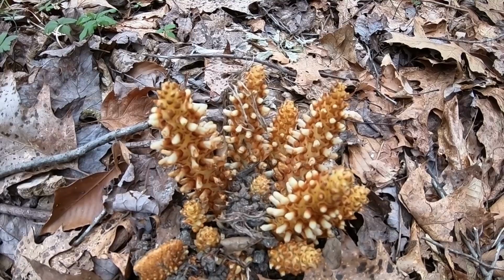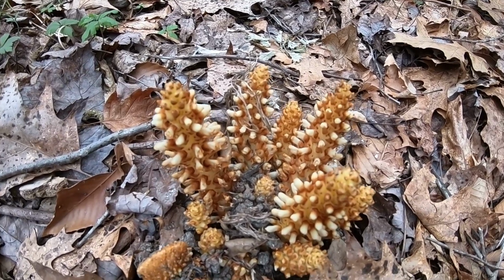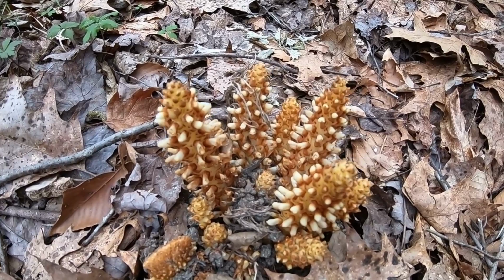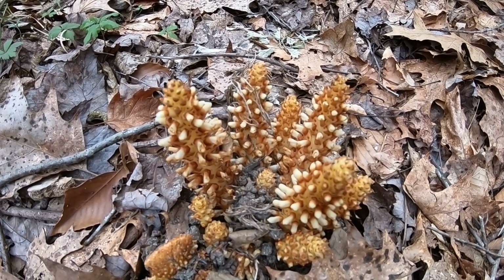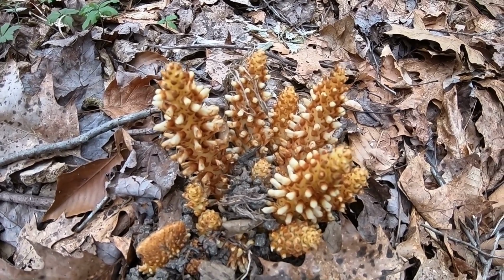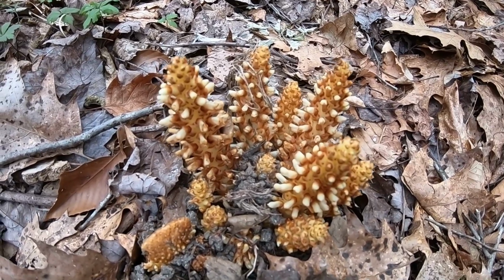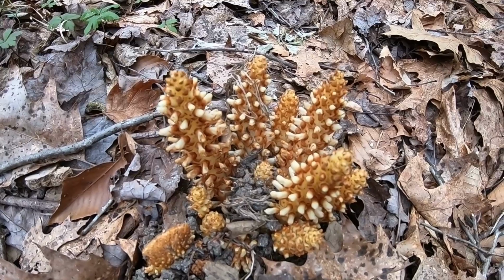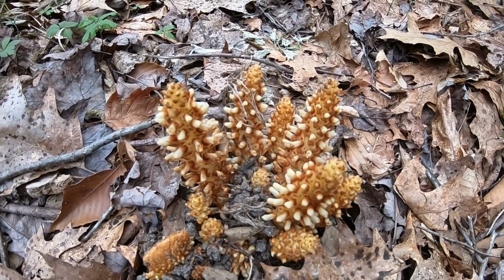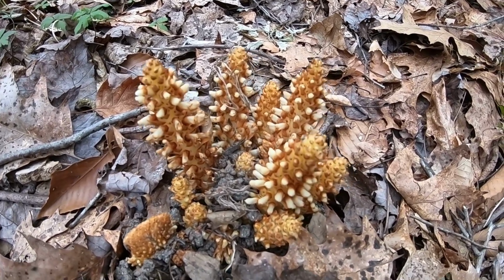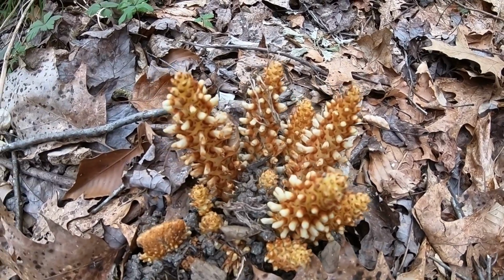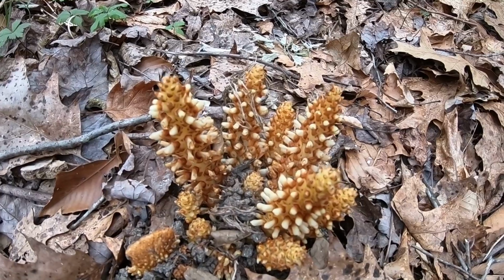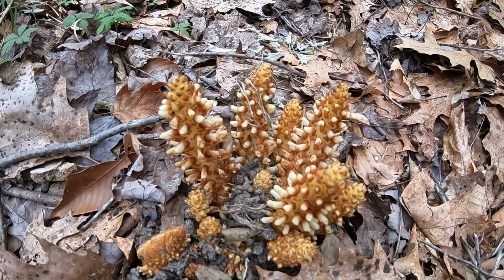It lacks chlorophyll, so it's unable to make its own food, and so it attaches itself to the roots of oak trees and a few other species, and will grow parasitically, getting its food and nutrients from the roots of those host trees. But because it lacks chlorophyll, it's incapable of photosynthesizing on its own and therefore cannot make its own food. But really neat plant.